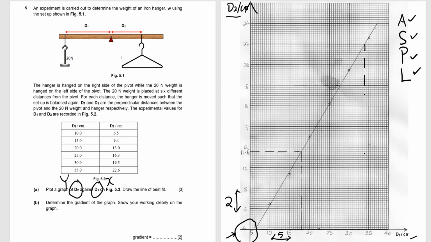And the reason why I choose that point is because it is easy to read the values. And then I got to label whichever point I choose. I must label the coordinates, and don't forget, when you label, it is your x and then your y. So this is 34, 22. So this is x. Maybe I call this x1, y1, right?